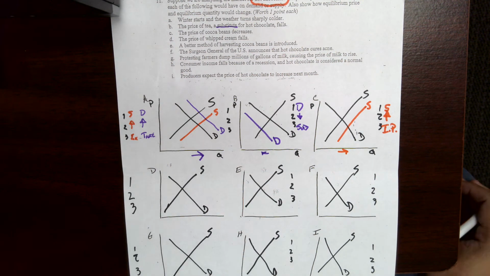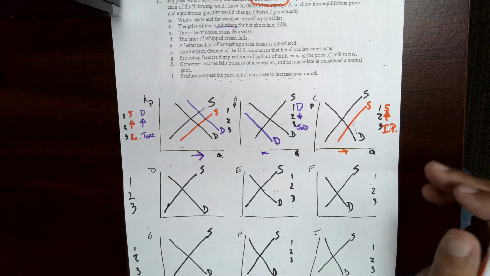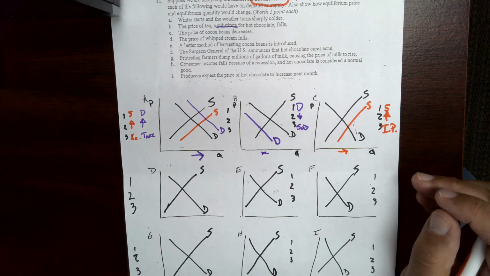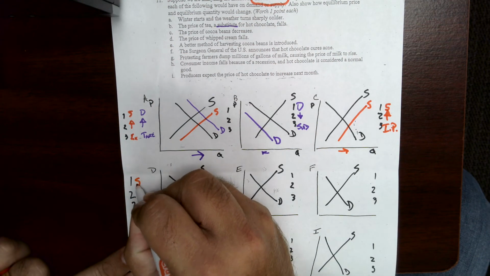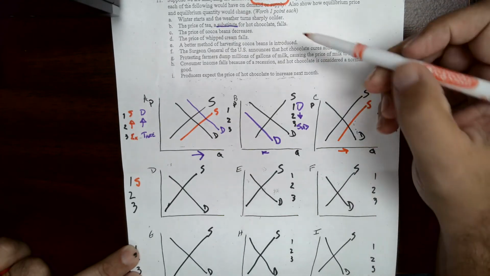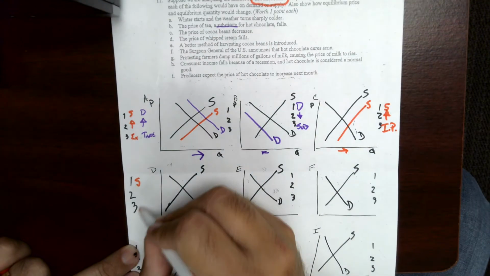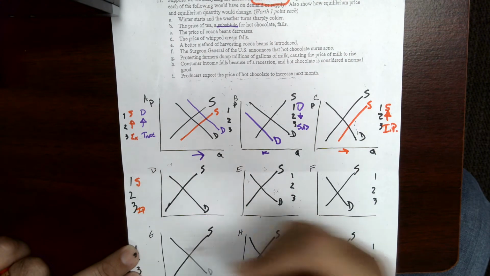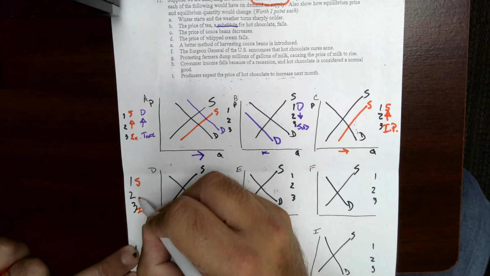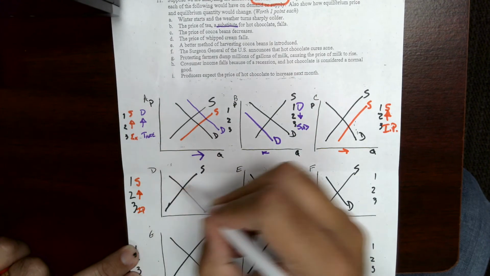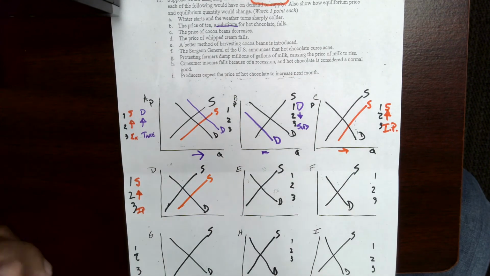Letter D, the price of whipped cream falls. This is another one of those that can be an either-or, depending on how you want to look at it. If you think it's a supply issue, and whipped cream is an input, and it's cheaper, then your supply is going to increase, so there'll be a curve shift to the right.